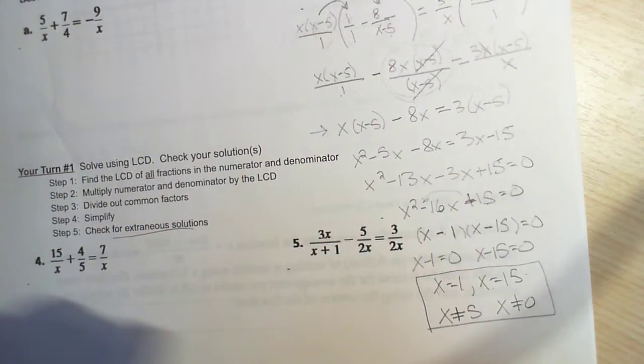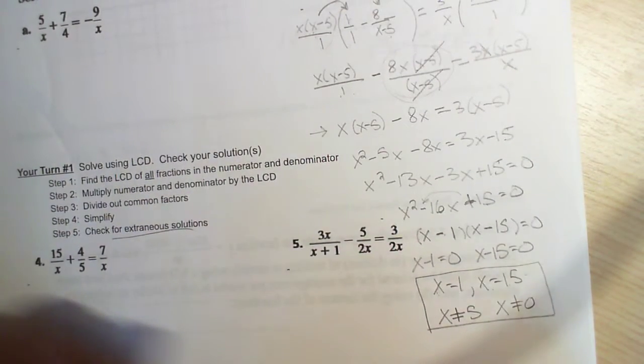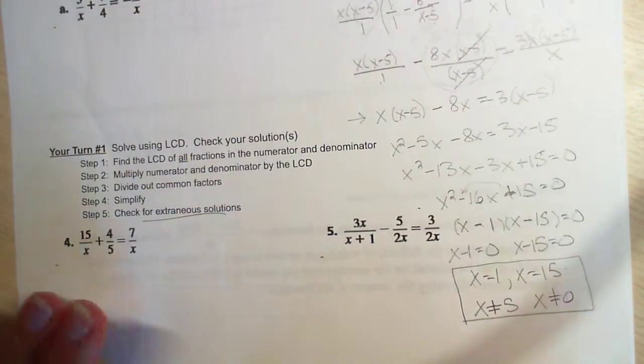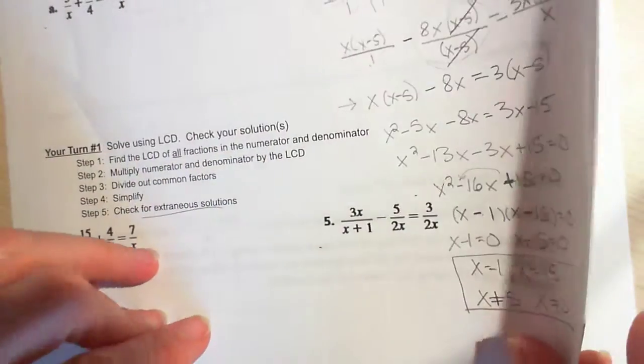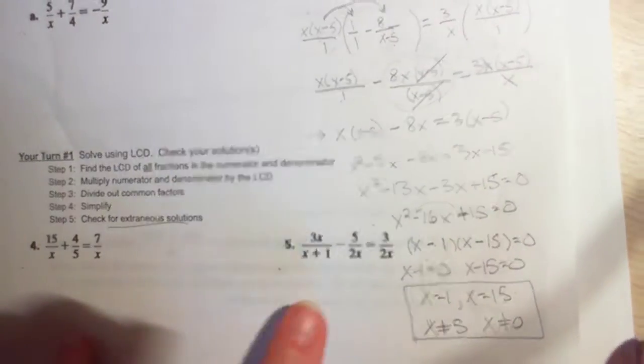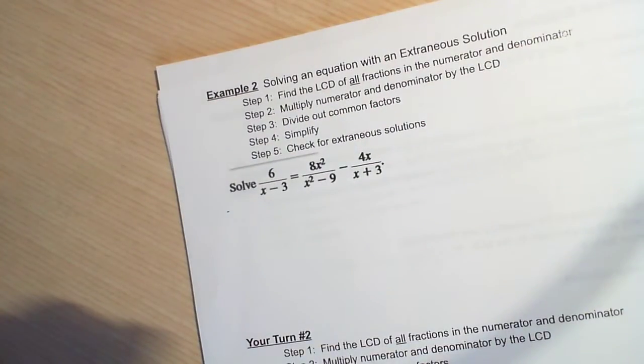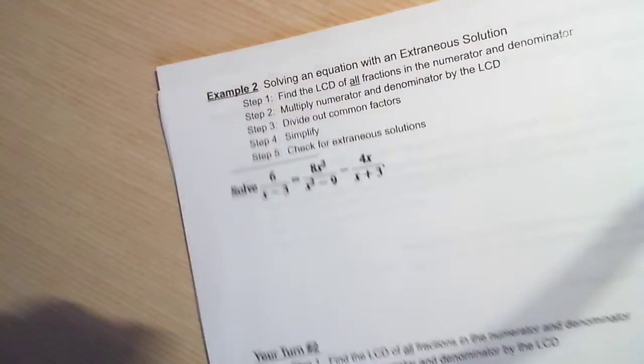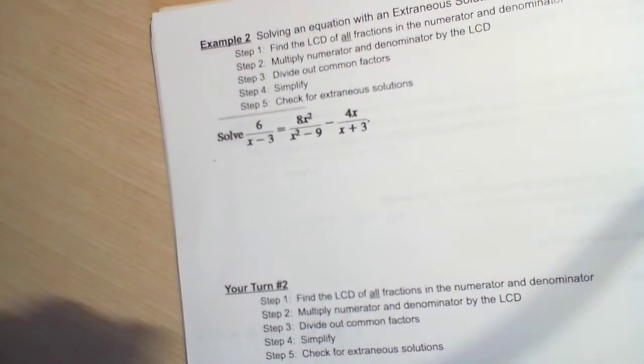So the other problem I'm going to do from 12.5, these are your turns. Try those, notes are posted, you can check your answer. There might even be some videos from the book of those problems. But I am going to quickly go through example 2. This is one where you have extraneous solutions.